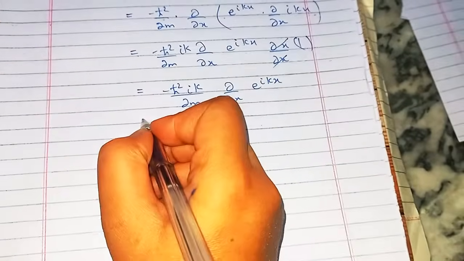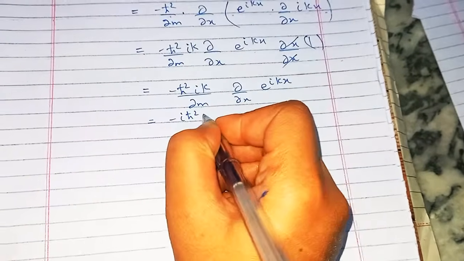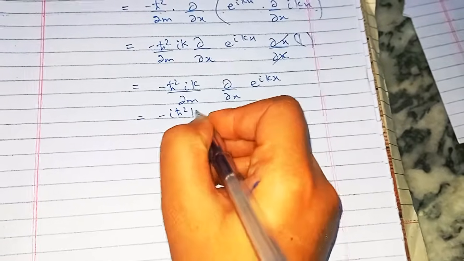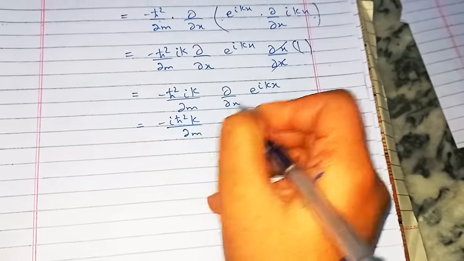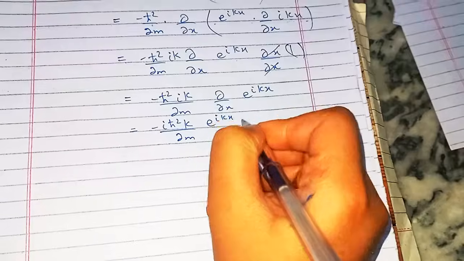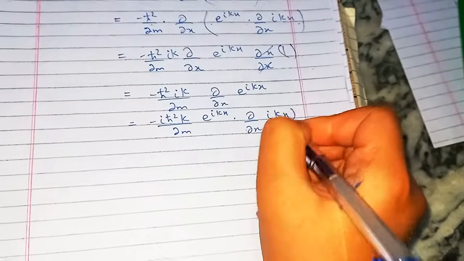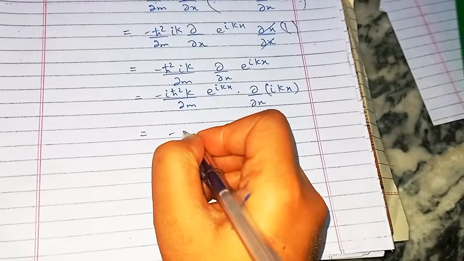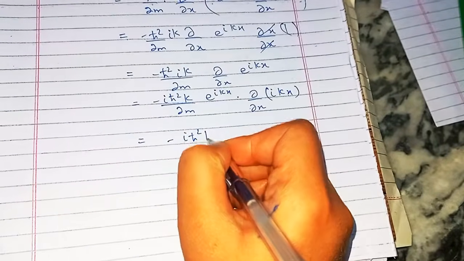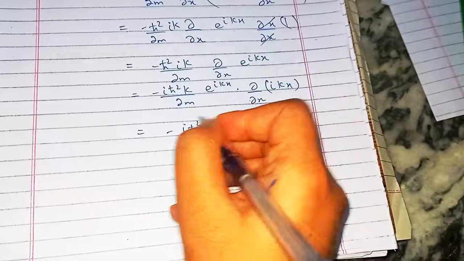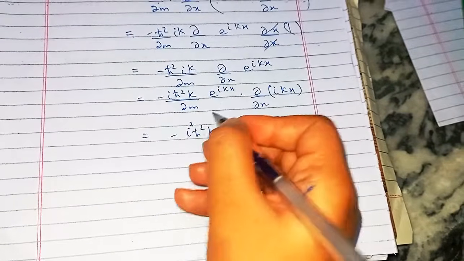Let's find its derivative again, which will be the same. The exponential is iota kx again, as it is, times the derivative of its power. So minus iota h square k, and now iota will come outside, so this iota and iota becomes iota square.